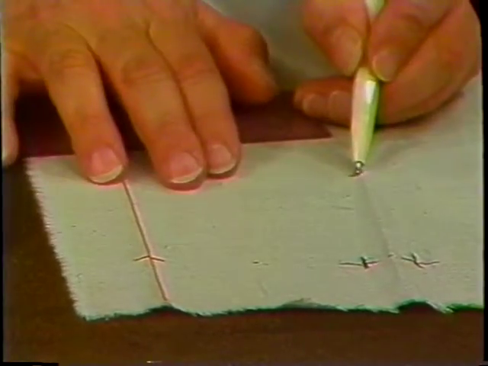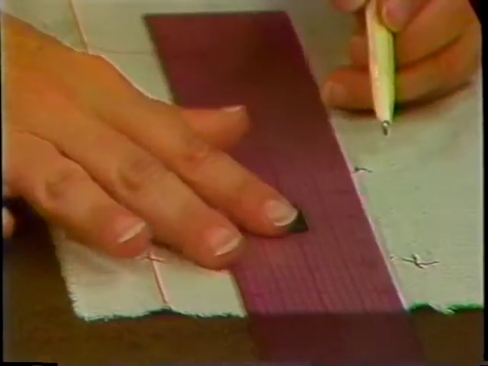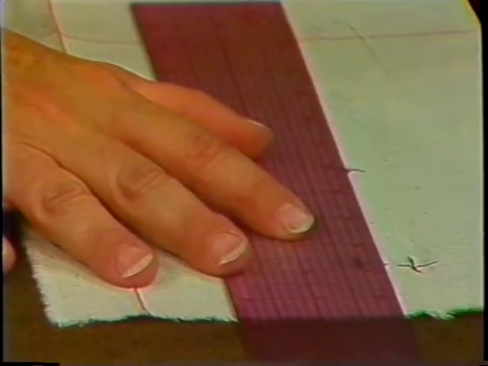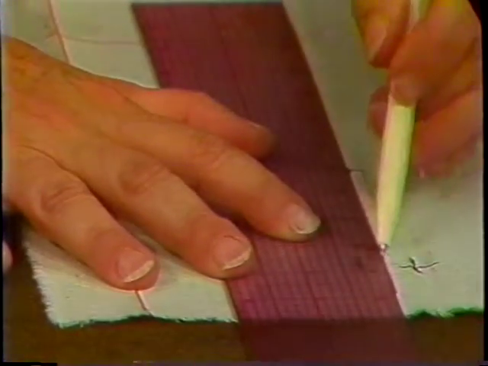Cross mark at vanishing point. Draw your lengthwise grain and proceed to the next dart.